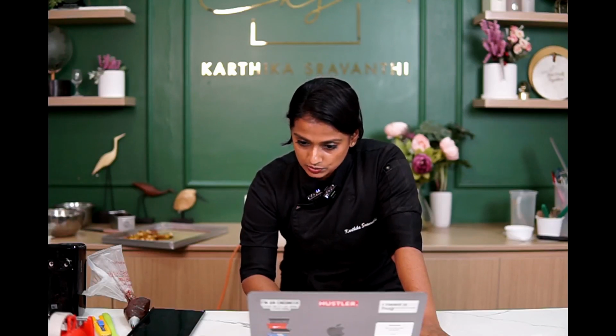What is the ratio to be used for chocolate ganache? I'm having a hard time setting my cakes even after increasing the ratio of the chocolate. I think for summers you can use 2:1 if you are finding it very difficult, but we generally use 1:1 or 1.5:1. But if you're finding it difficult, you can use 2:1 also.